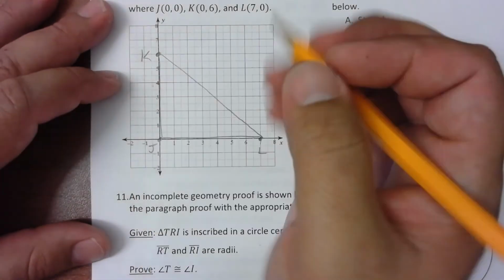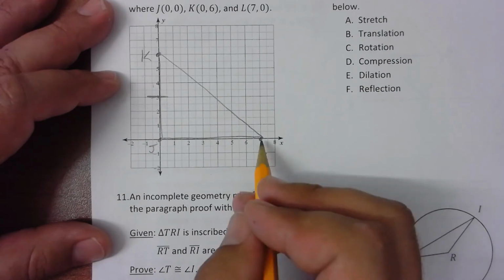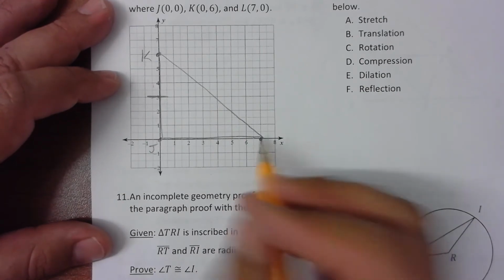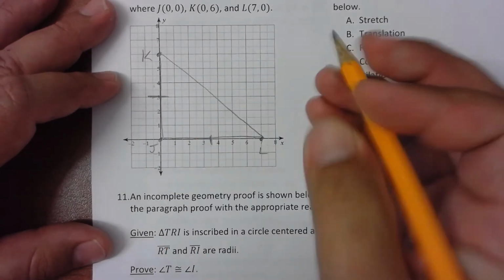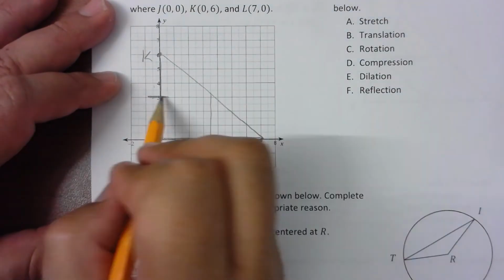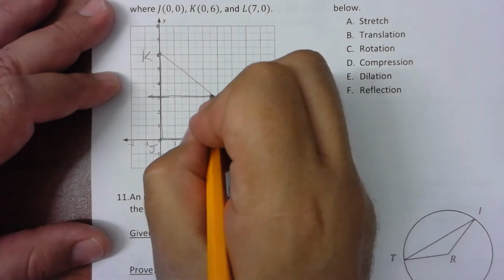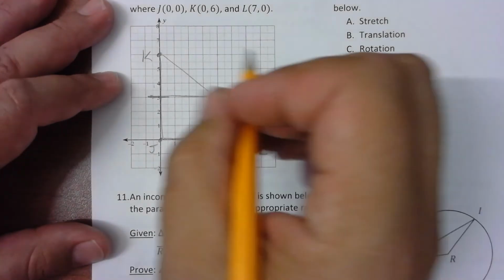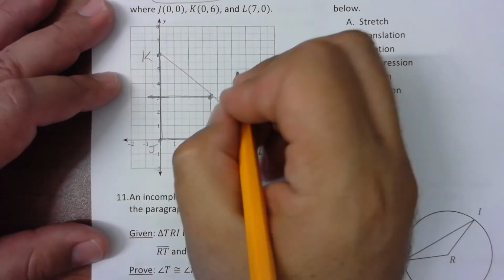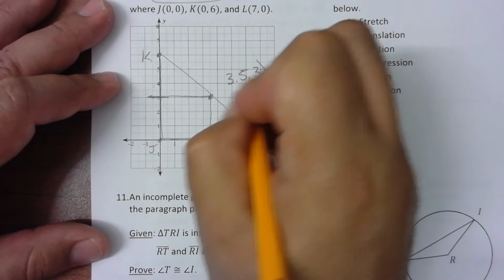From 0 to 6, halfway is 3. From 0 to 7, halfway is 3.5. So that means the midpoint is going to be here. The circumcenter is at 3.5, comma 3.